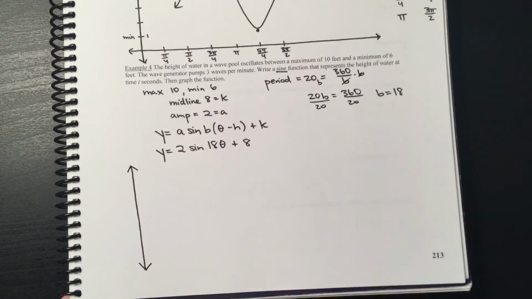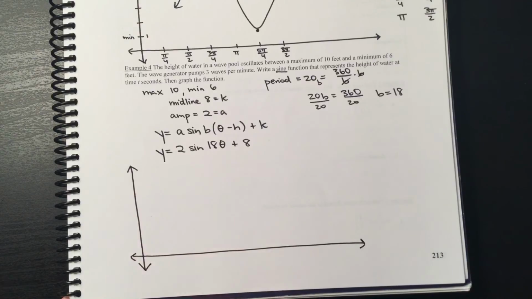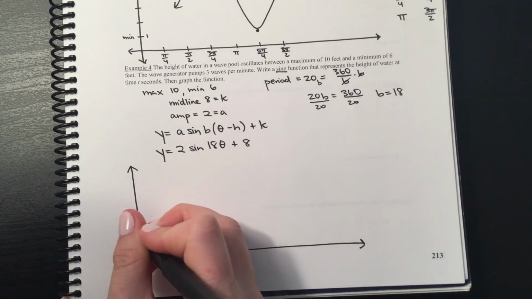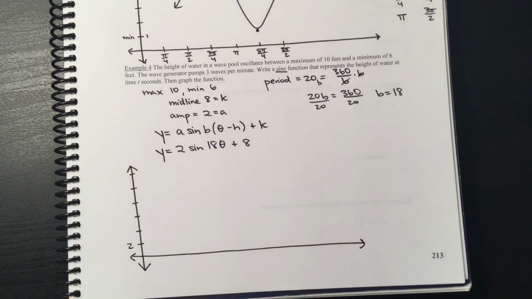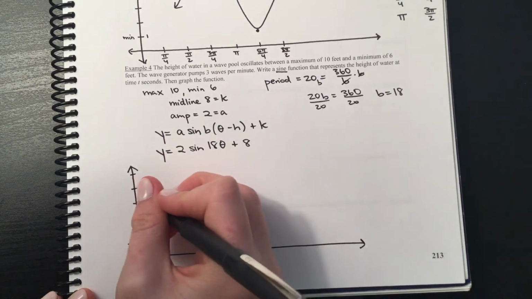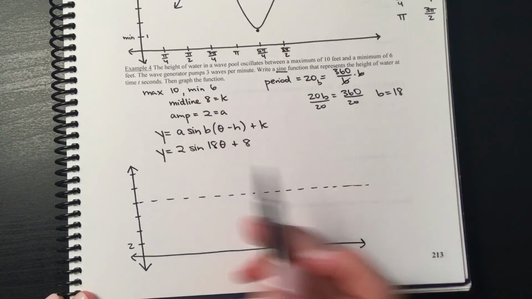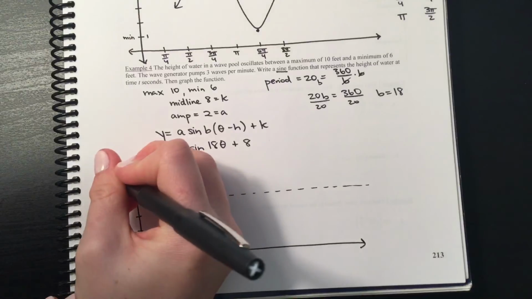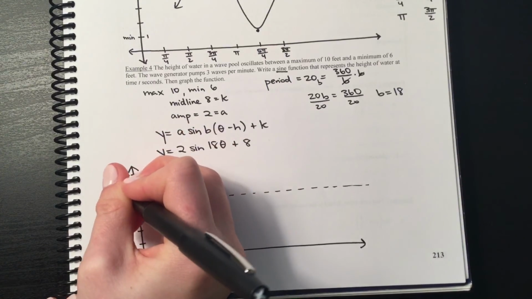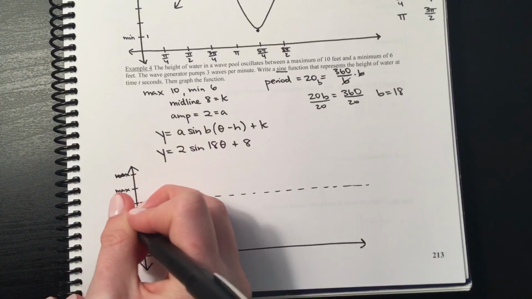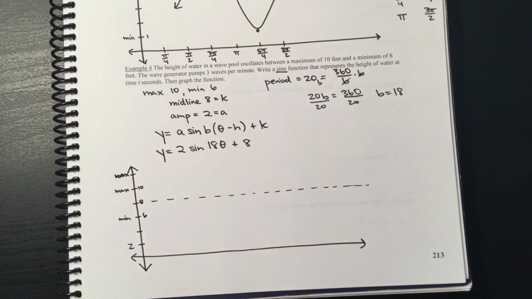Okay, so I know it's going up to 10, down to 6, so leave myself plenty of space down here. So I can go 2, 4, 6, 8, 10. Keep going. My midline is 8, so that would be right here. Amplitude is 2, so when I go up to 10, that's my maximum value. Oops, I guess I scaled it by 2, sorry. Down to 6 would be my minimum value. So this is 10 and 8 and 6.